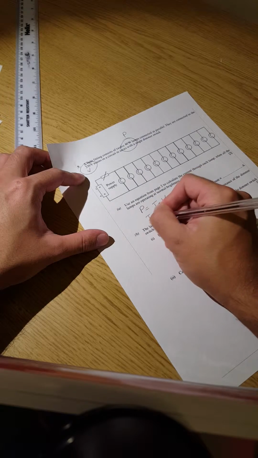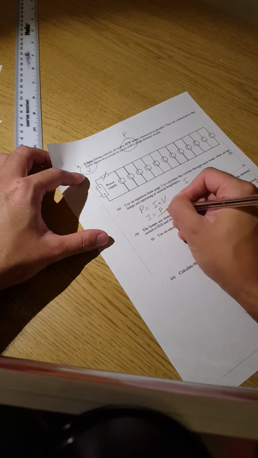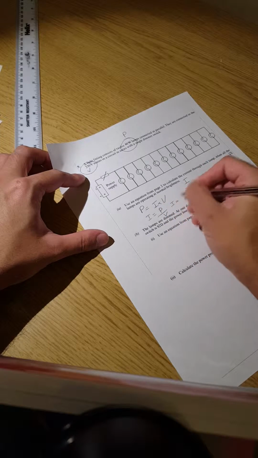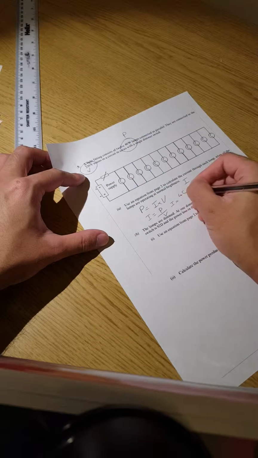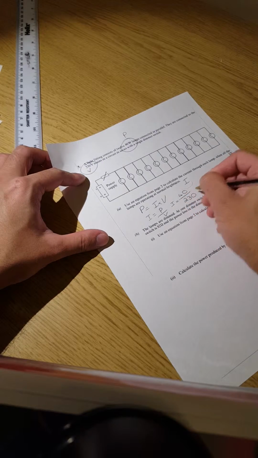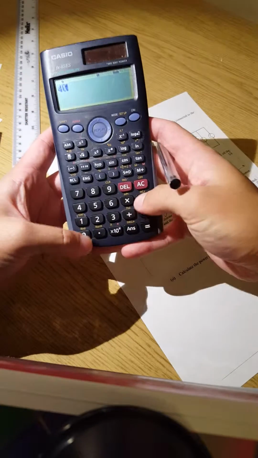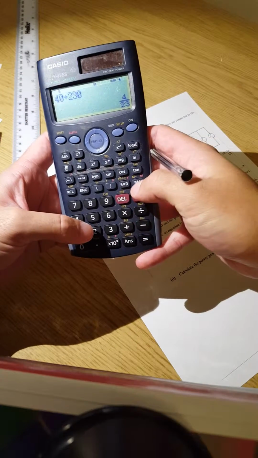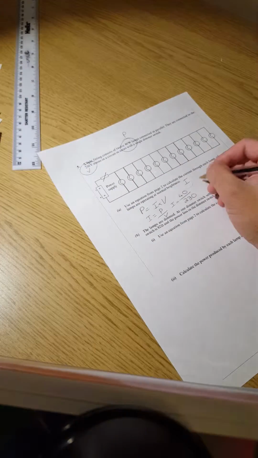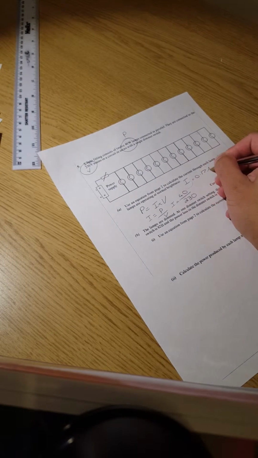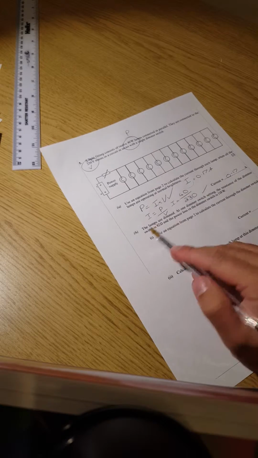Rearrange for I equals P divided by V. I equals 40 over 230. That then gives us, it's going to be a small number because it's current, 0.17. 1 mark for that, 1 mark for that.